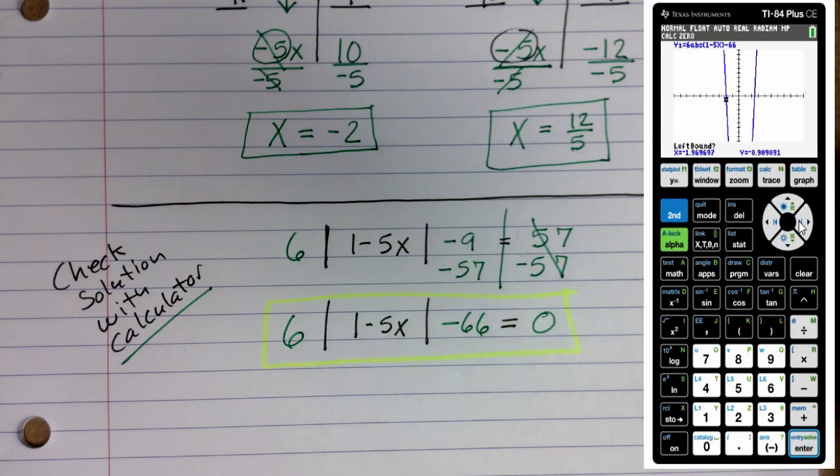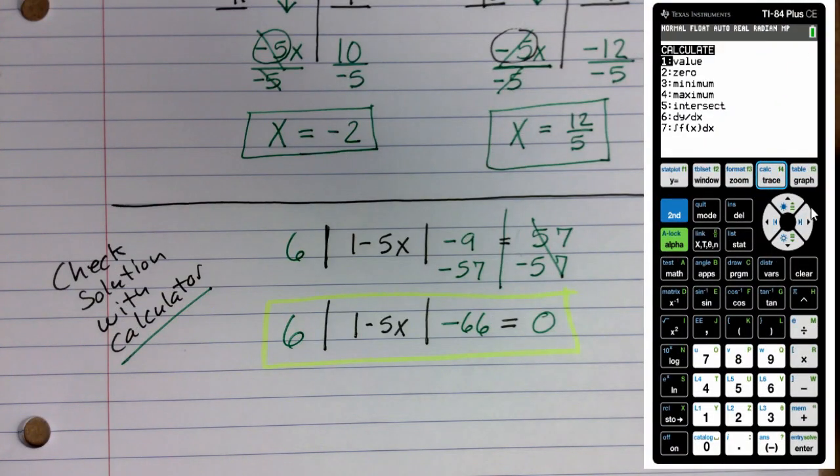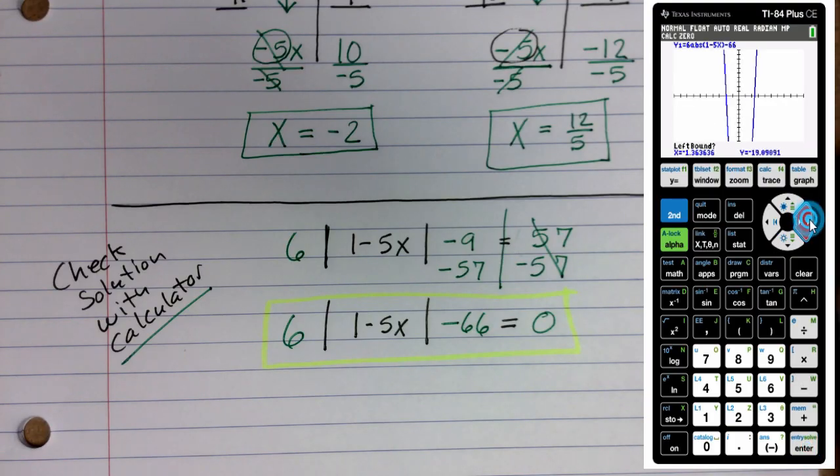Now we're going to find this other 0. So I'm going to hit second, trace, go to 0, hit enter, and I'll click to the right until I see it pop up again. And there it is. It's below the 0. I'm going to hit enter. I'm going to click one more time, 2 more times until I see it go above the 0. I'm going to hit enter again and again. And it says it should be 2.4, positive 2.4.